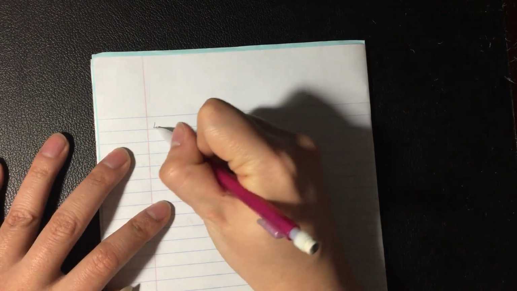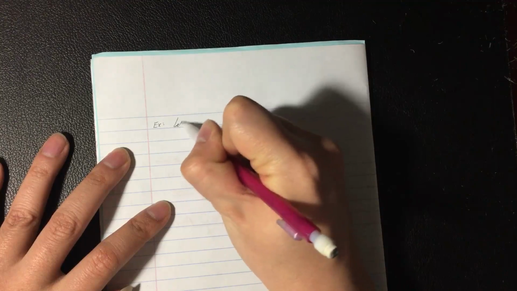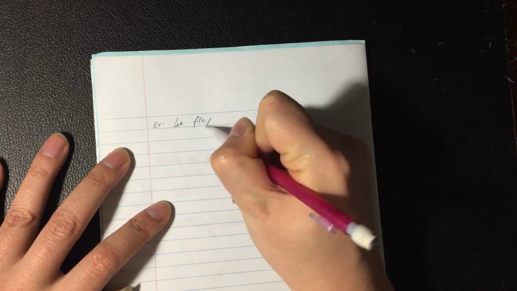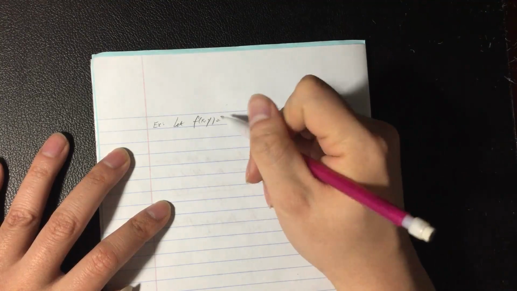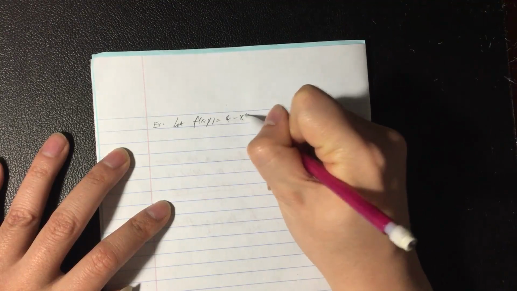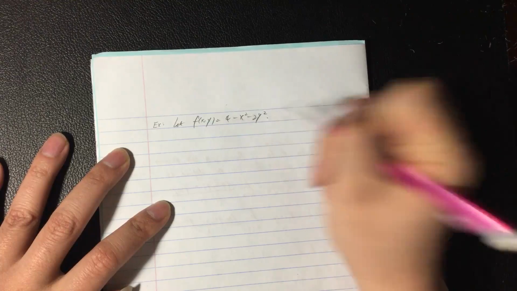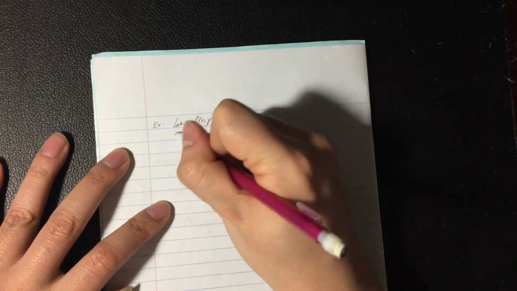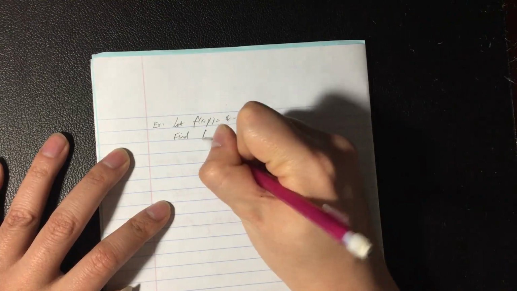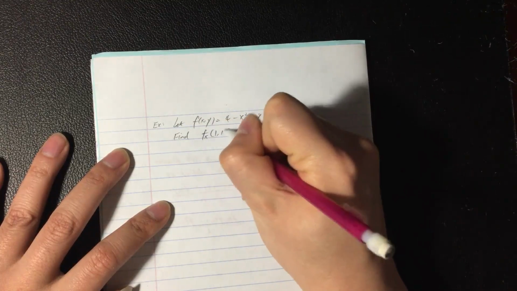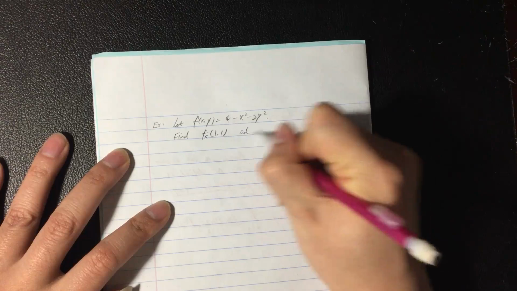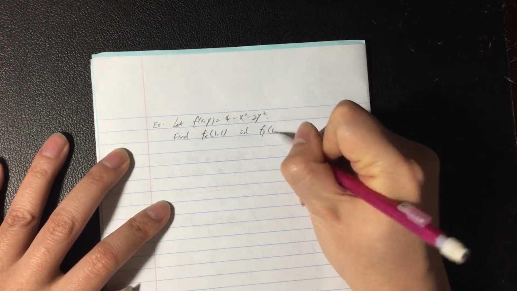Next, let's look at an example about the computation of the partial derivatives. Let f of x comma y equal 4 minus x squared minus 2y squared. Find f sub x of 1 comma 1 and f sub y of 1 comma 1.